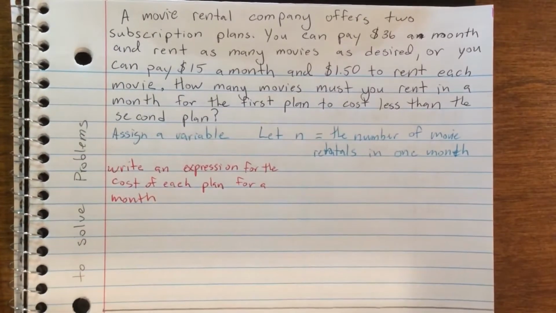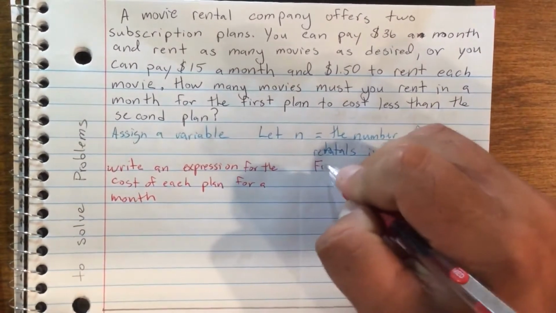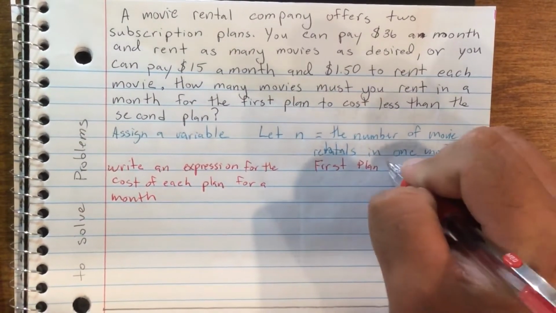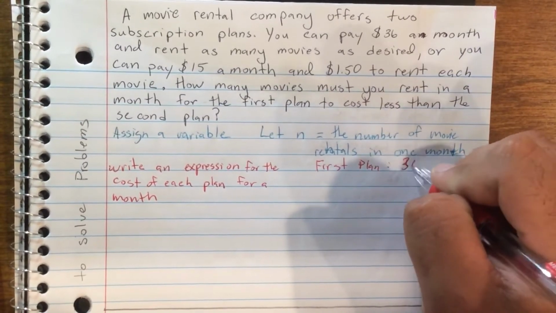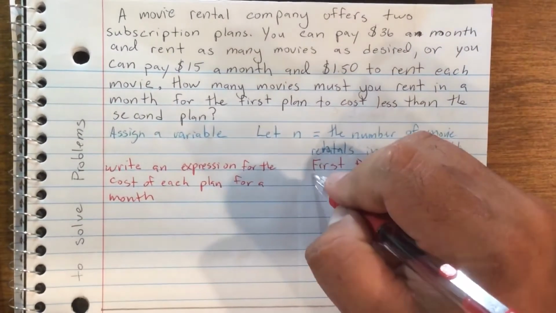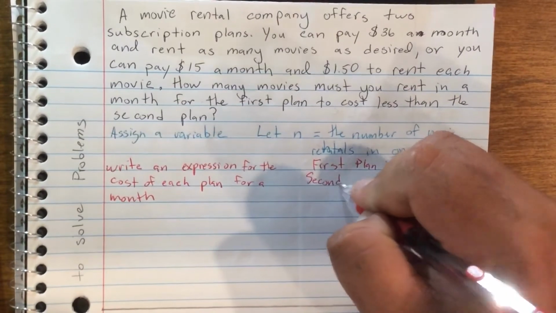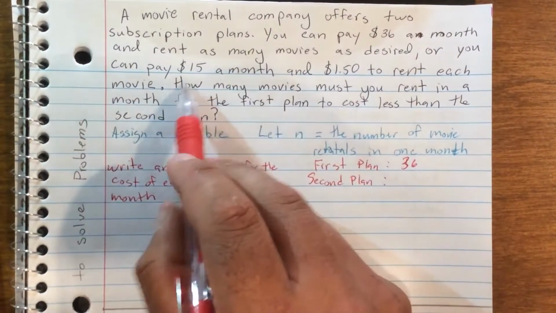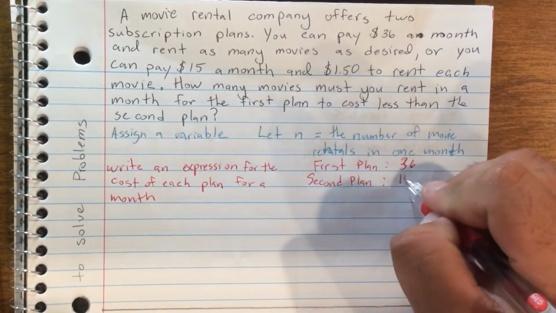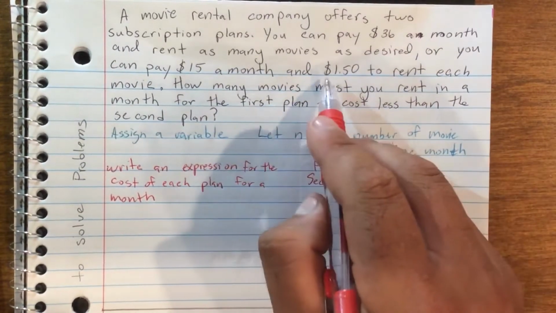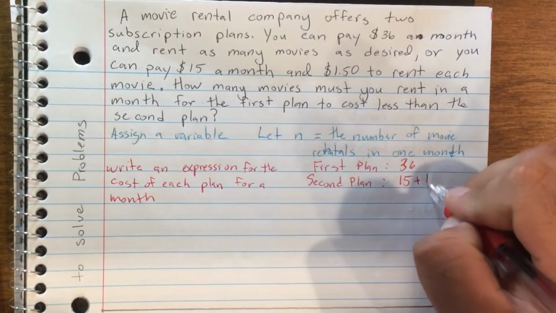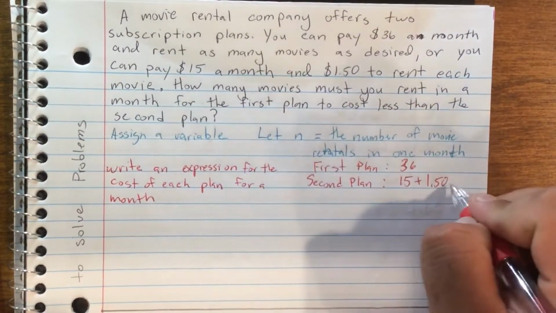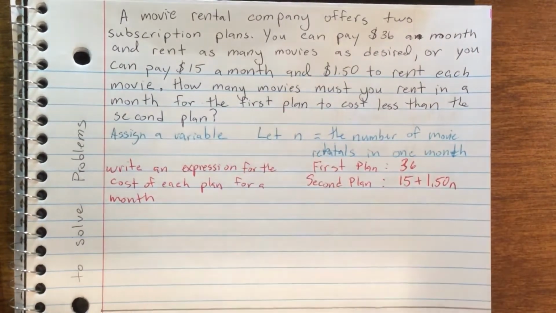Okay, we get a better idea. The first plan just costs $36, so we're just going to write 36. And then our second plan is our $15 a month plus $1.50 per movie. And our movies we're going to go as n, right? Because that's the variable we assigned for that.